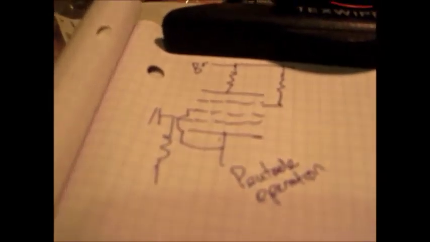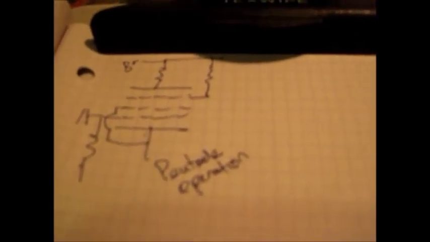And the cool thing about pentodes is that you can change around their schematics so that they operate similarly to a triode, which is a tube with just one grid. So I'm going to draw that out. Plate, grid, cathode. This stuff.